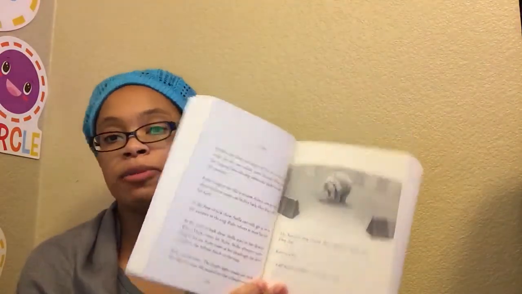I have some other books that I showed in some other hauls that we saved for 3rd grade. The first book I have is The One and Only Ivan, and this book is based off of an actual animal, but of course it is fictional because it is told from the animal's perspective. There are a little bit of pictures in here.